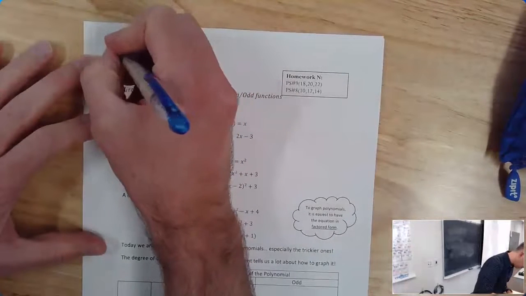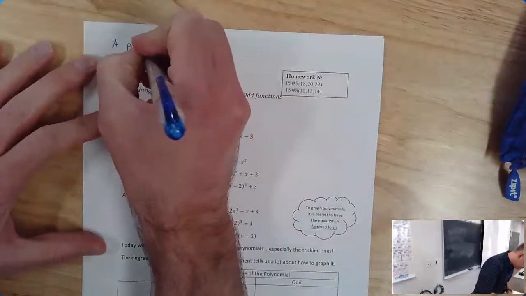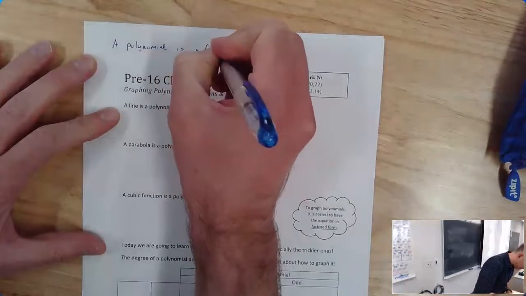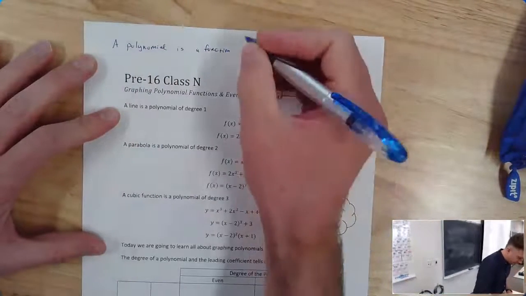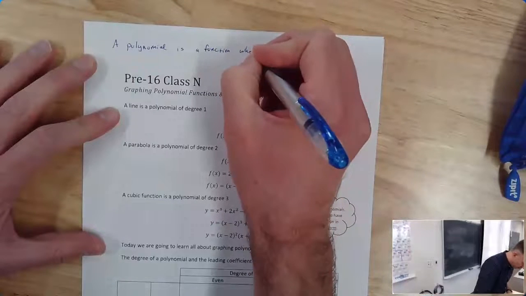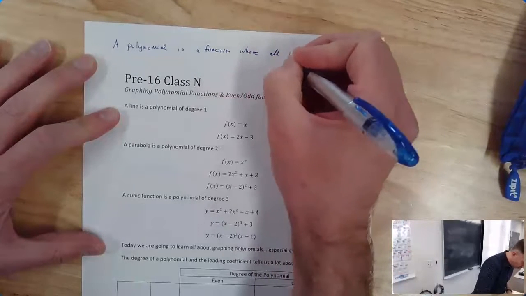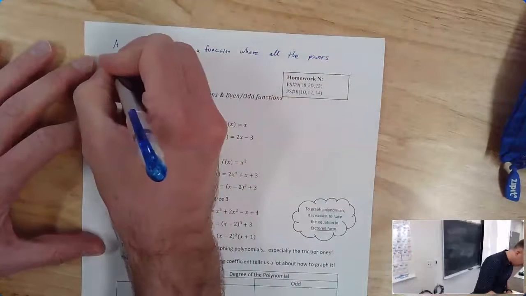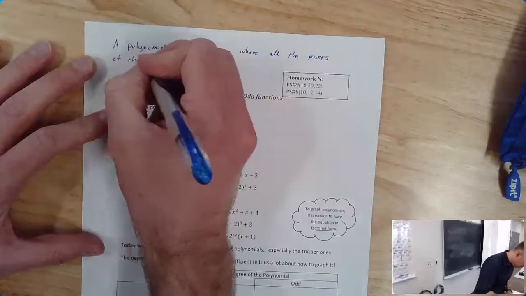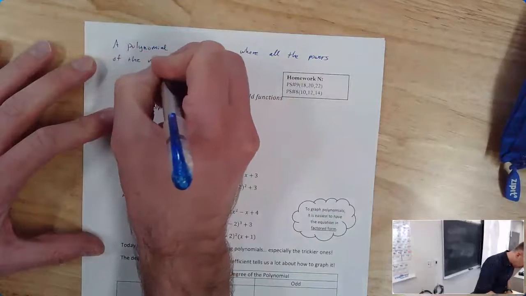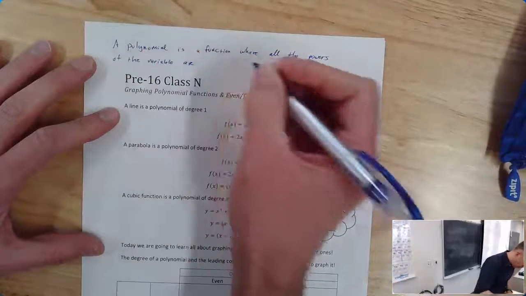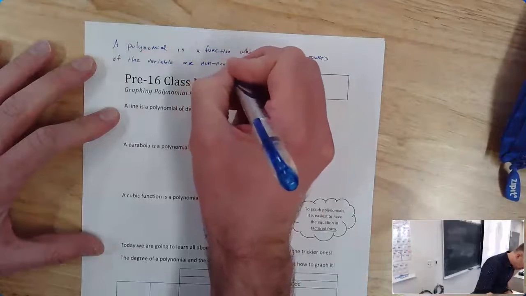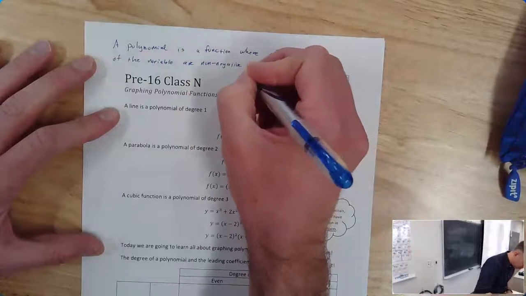A polynomial is a function, usually of x, but any variable is fine, where all the powers or exponents of the variable are non-negative integer numbers.